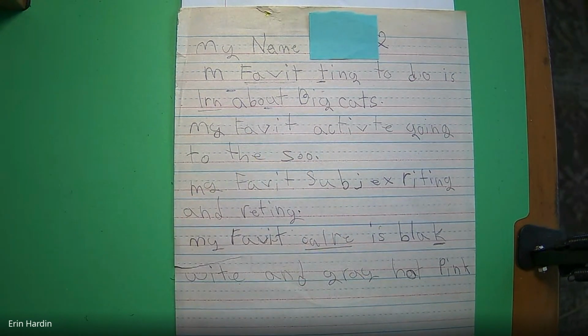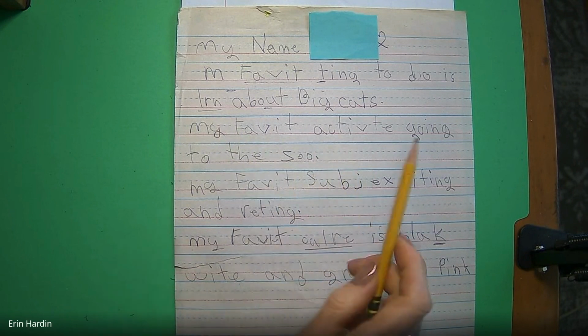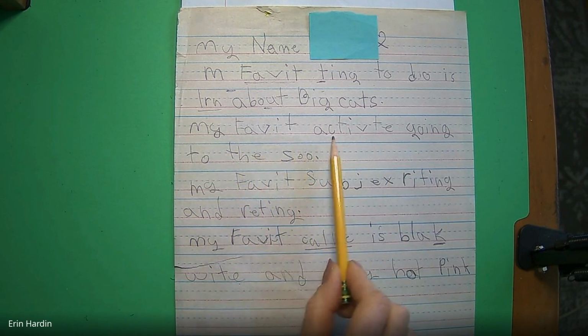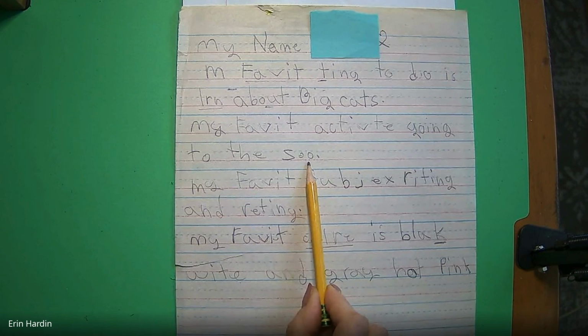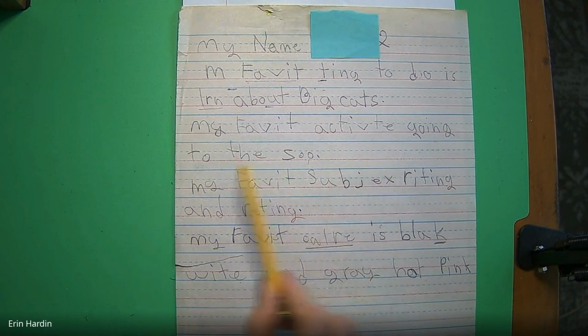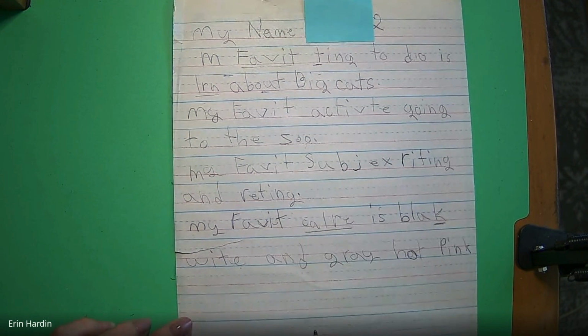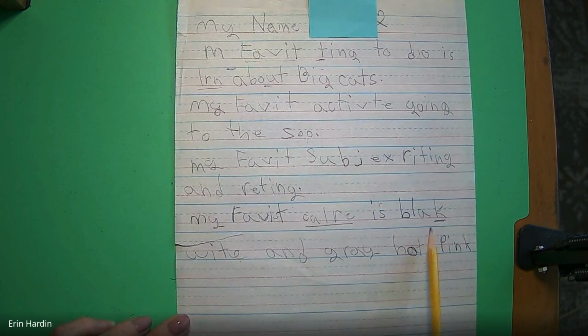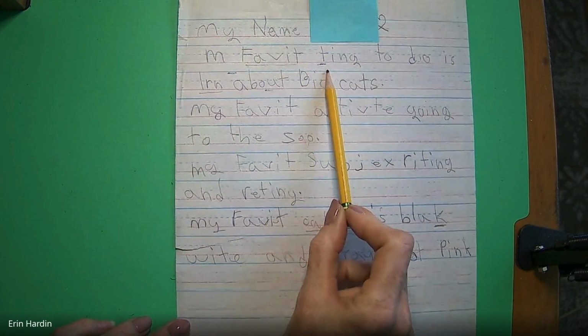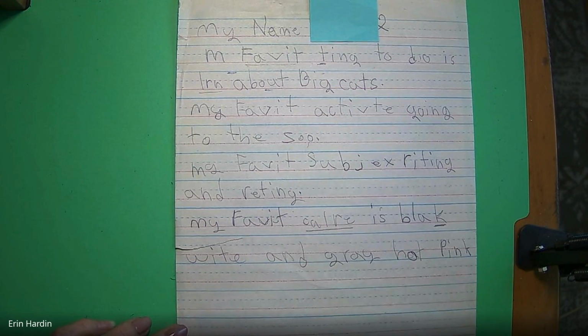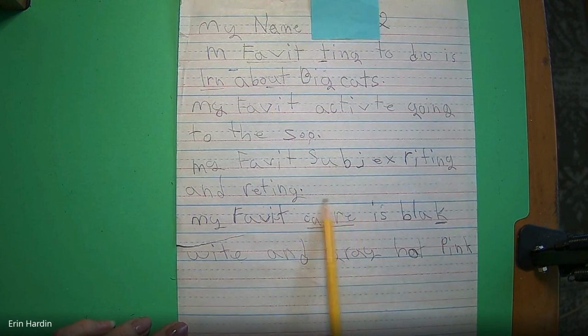She also wrote very quickly. So she is missing words in her sentences. My favorite activity, going to the zoo. So we need to work on slowing down, and then also rereading our sentence to make sure it makes sense, that we have all those words. Her sentence structure is very simple, and there are some spelling skills that are missing. The CK ending here, TH for thing. And maybe we can work on spelling this puzzle word, color.